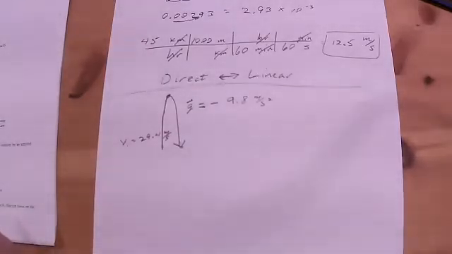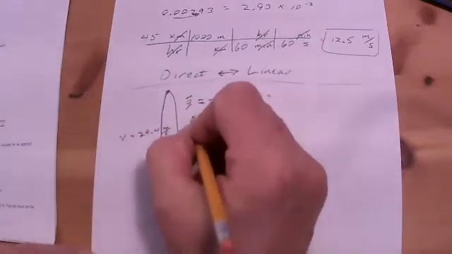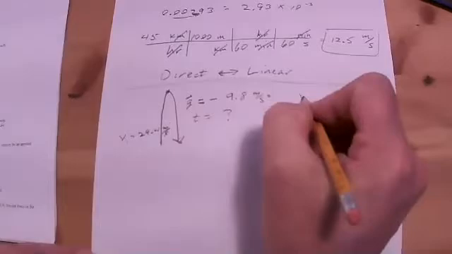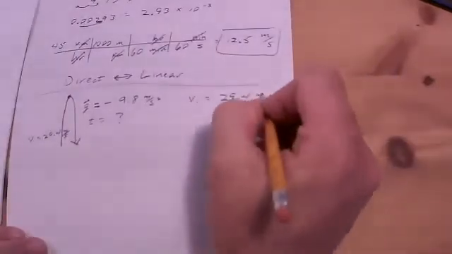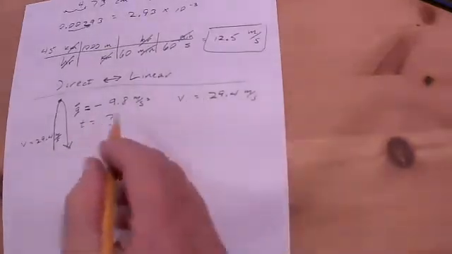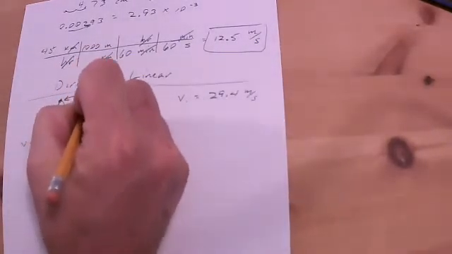Number 6, the equation to use to determine the time of flight. I want the time of flight, so I'm going to make a little data table here. G, the time, the initial velocity I know is 29.4 meters per second. I need one more piece of information, and remember we used that little trick, what really isn't a trick.